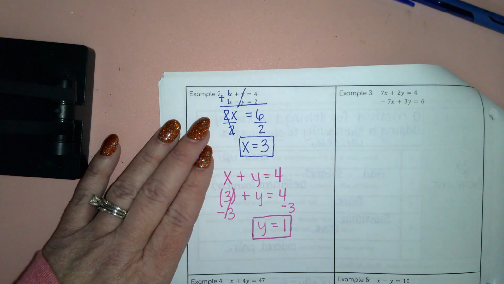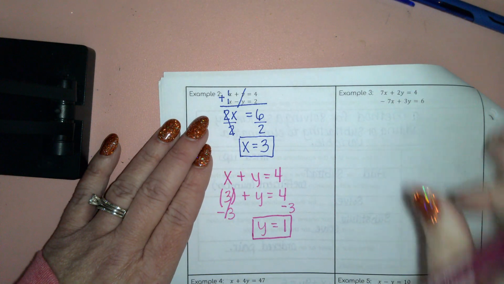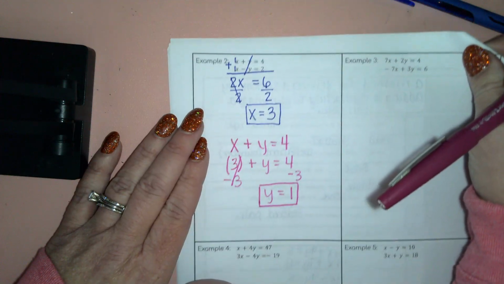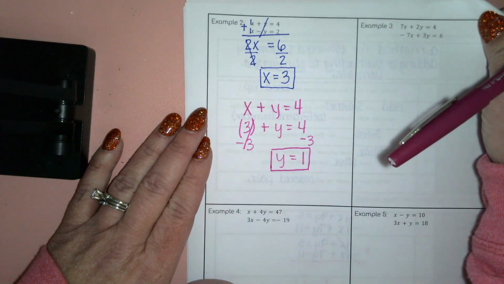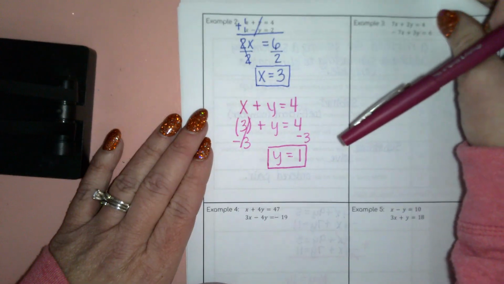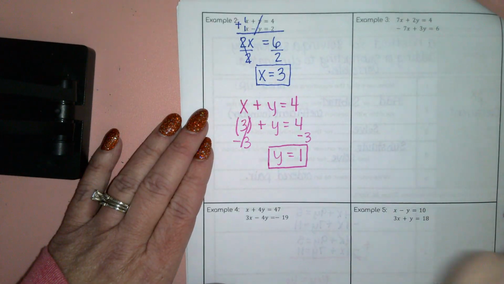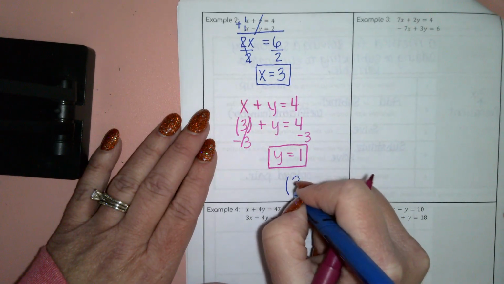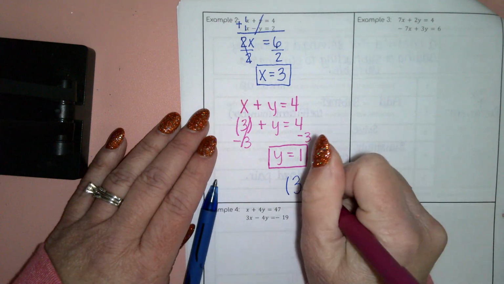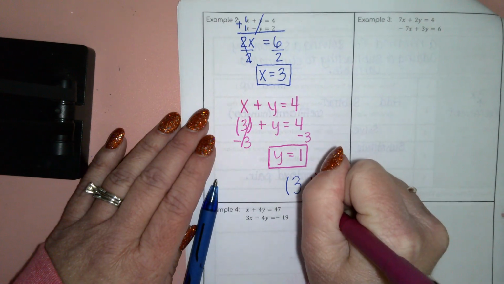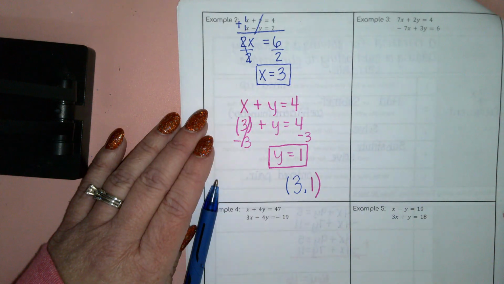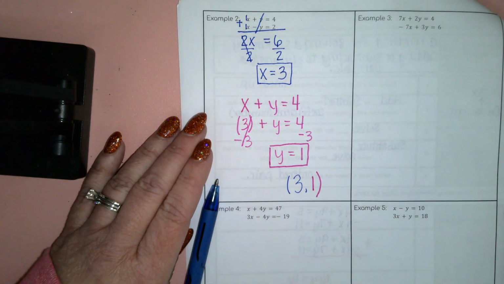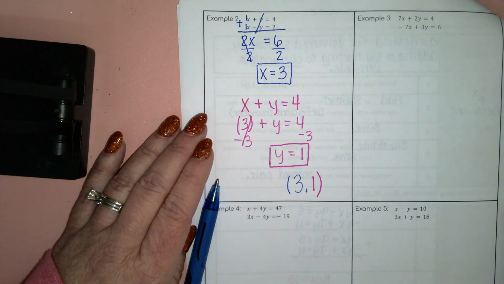Now my last step, step number 5, says write it as an ordered pair. So I'm going to write this as an ordered pair, or not the equation, the solution, and that's (3, 1). Don't forget your ordered pair has to have a comma and parentheses, or else it's not an ordered pair.